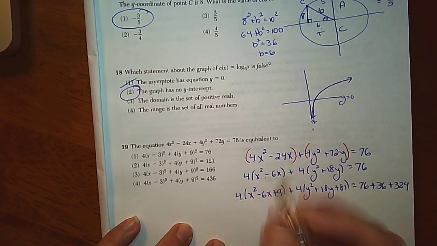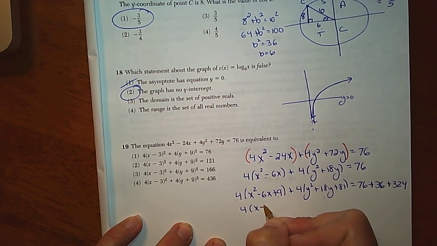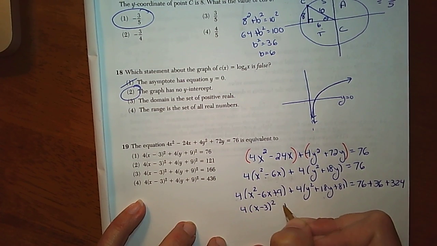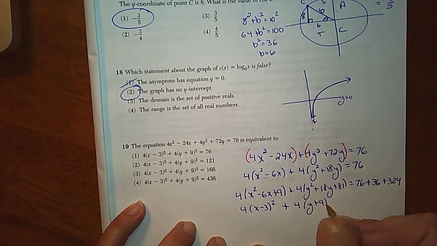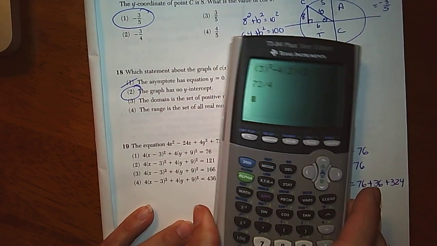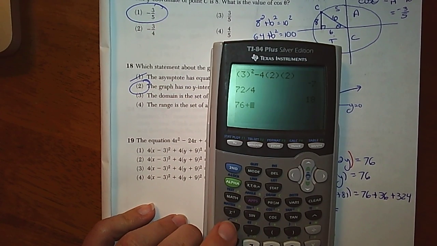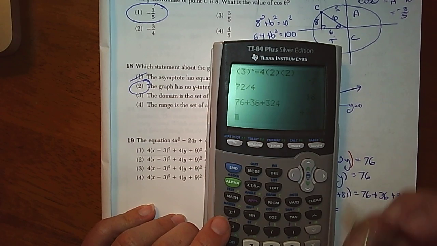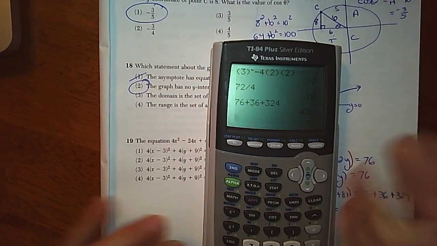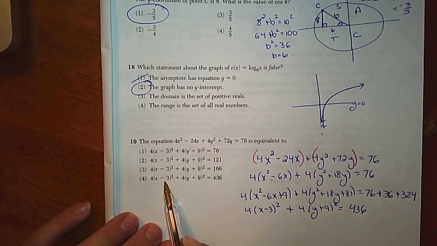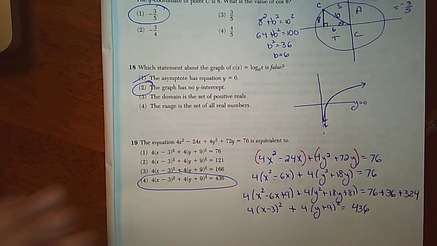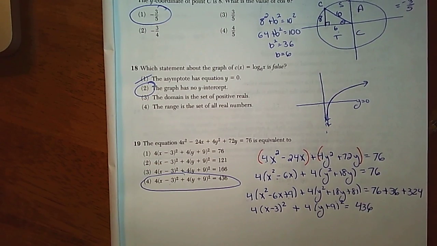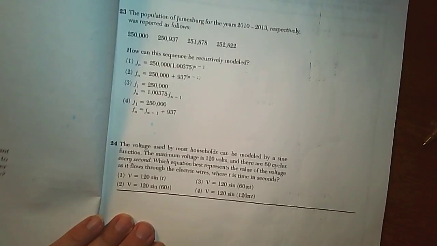So now this factors into 4 times (x minus 3) squared plus 4 times (y plus 9) squared equals, and I have to add all those up, 76 plus 36 plus 324, which is 436. So the answer we're going with is this one. I'm going to be honest, guys, I don't think any of you probably got that. And you know what? We did one of them months ago, so I don't blame you. All right, almost done with the multiple choice.